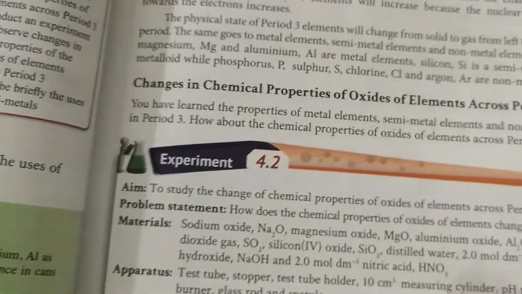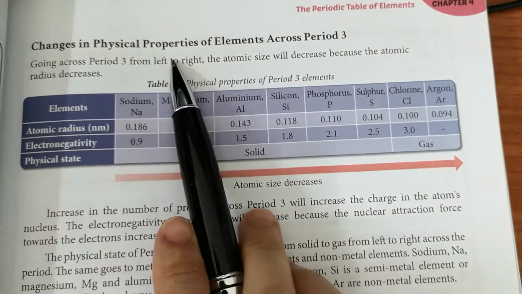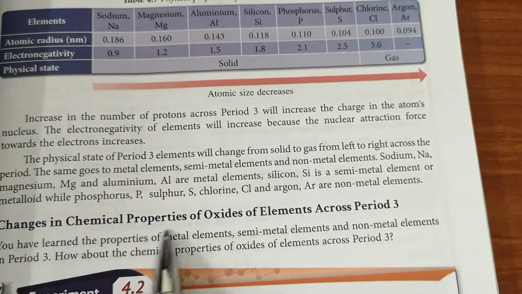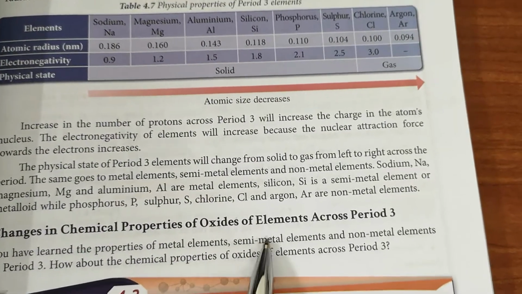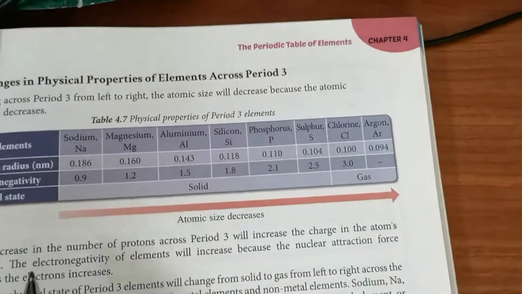Alright, we're going to look at two things. Firstly, we're going to look at the physical properties of elements. Secondly, we're going to look at the chemical properties of the oxides of elements of period 3. Okay, let's look at physical properties first.